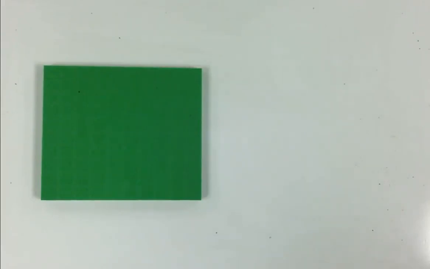Today I'm going to show you how to use concrete models to represent decimals. When using concrete models to represent decimals, we want to make sure that we first establish the understanding of a whole versus part of a whole.